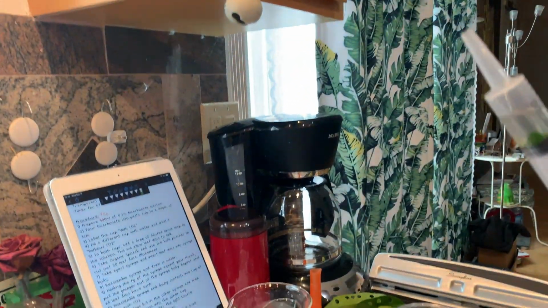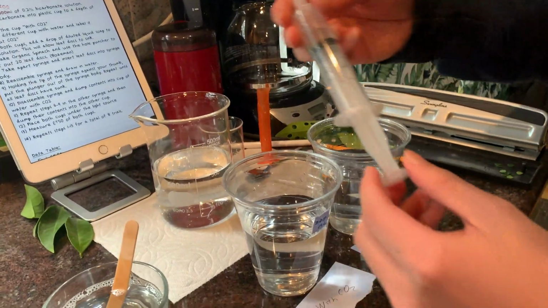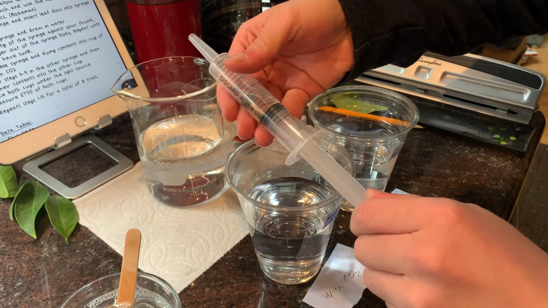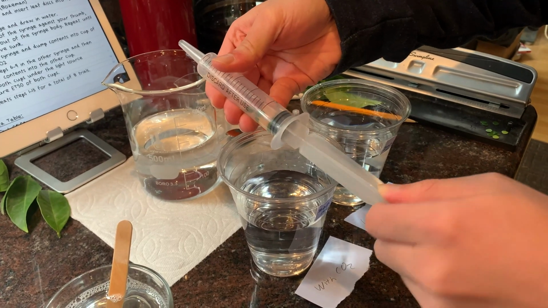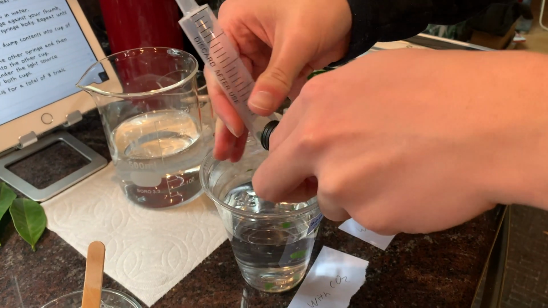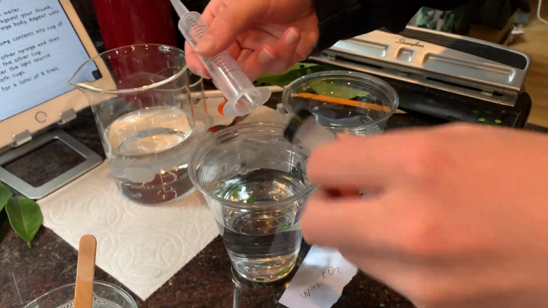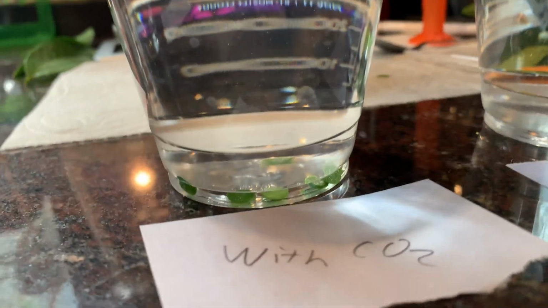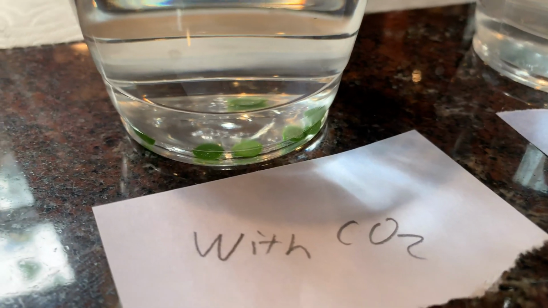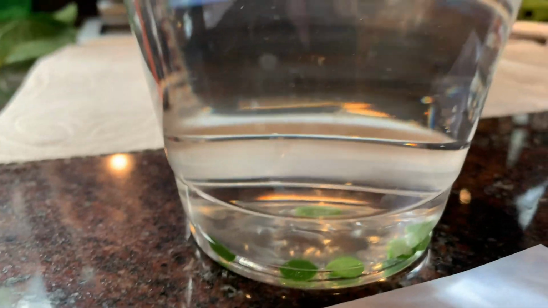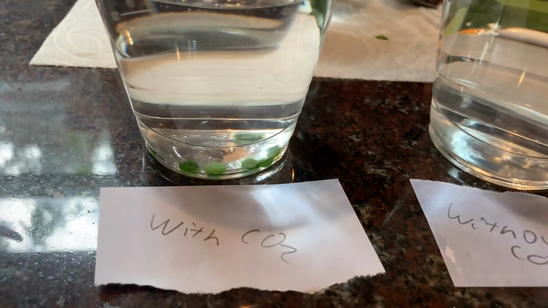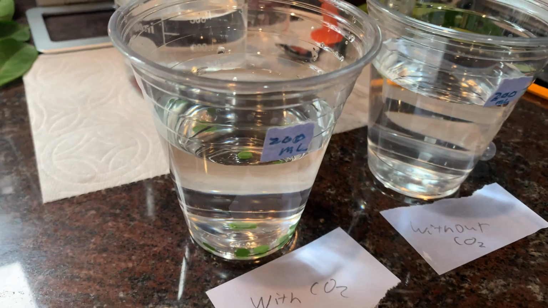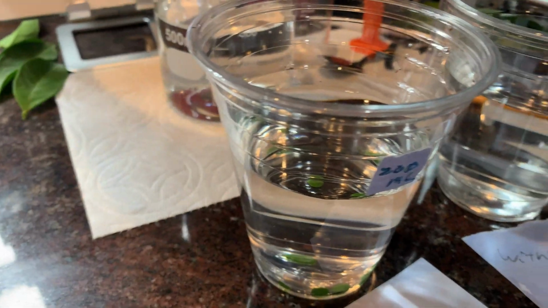Now we'll put these 10 leaves into the first group, which is the one without carbon dioxide. So you can see they're sinking. Okay, and then we'll repeat that step with the syringe for the other one. Also, it might be better because now there's a delay, we should cover the first cup so that no light enters and then no photosynthesis will occur.